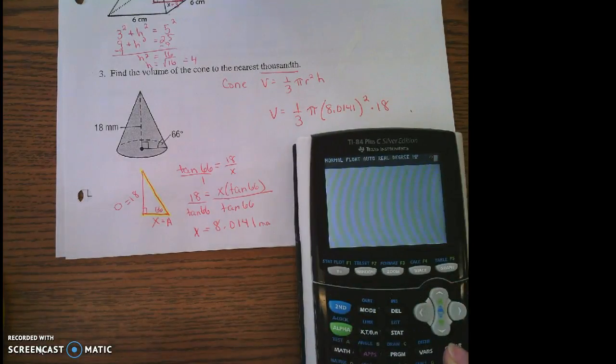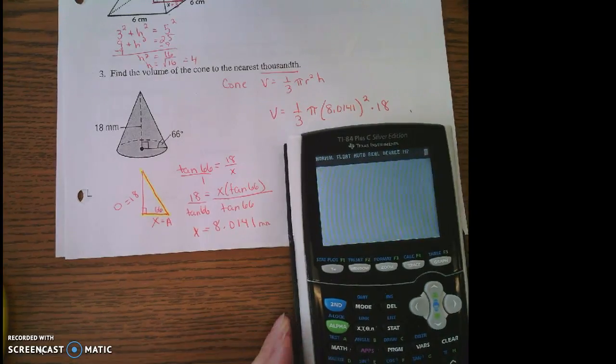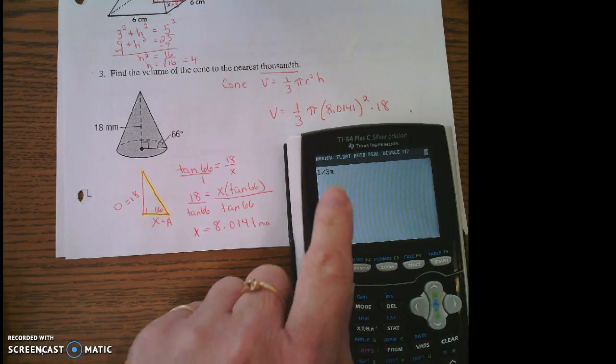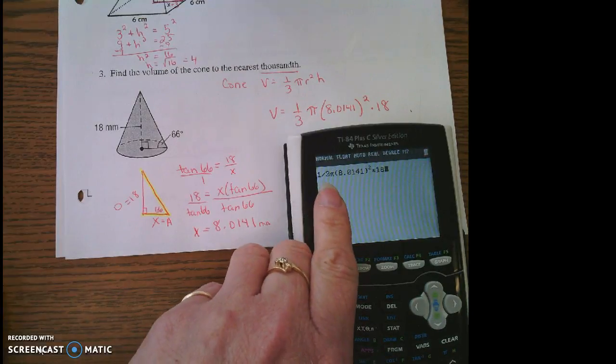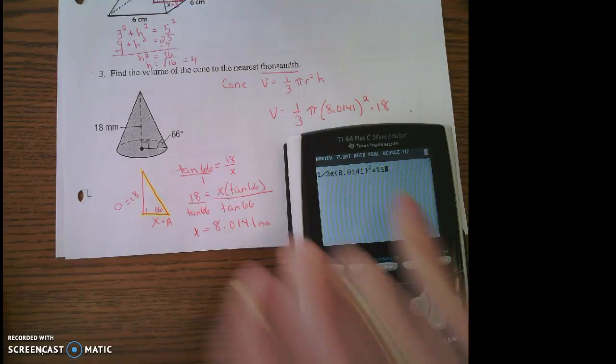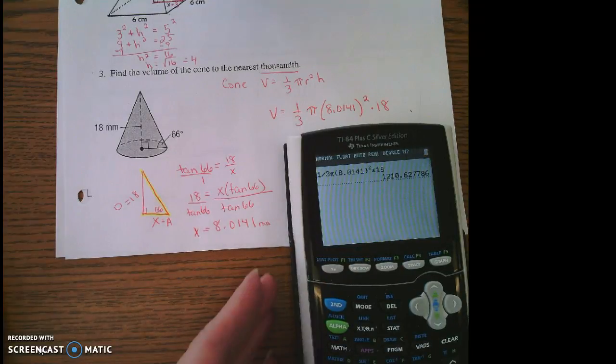So, all right, you could type all this in one shot if you wanted to. 1 divided by 3. Second pi, the calculator knows to multiply them. Parentheses, 8.0141 parentheses squared times 18. Let me double check. Is that what I wanted to say? It is. I'm hitting enter.